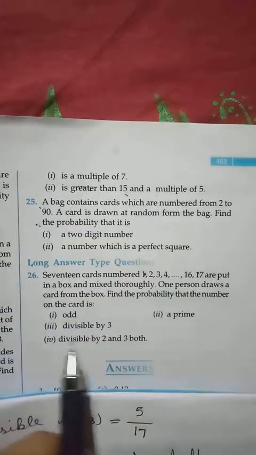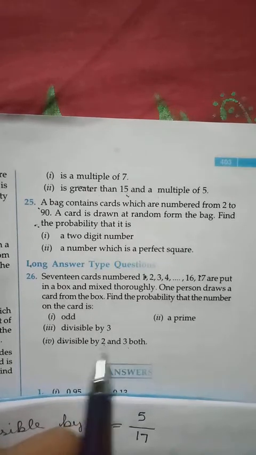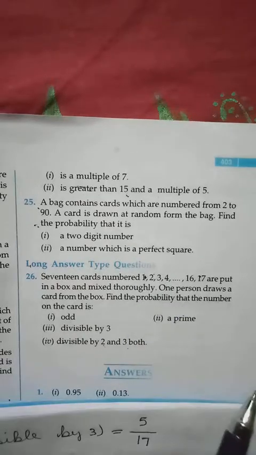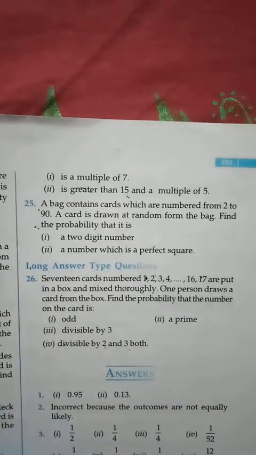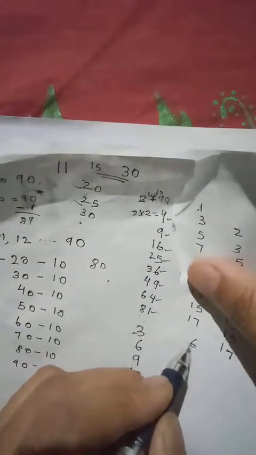Then next we want a number which we can divide by both 2 and 3. When they say "and", it means the number should be divisible by 2 and 3. So from 1 up to 17, what are the numbers we can divide by both 2 and 3? 2 into 3 is 6, so 6 will be the first number.